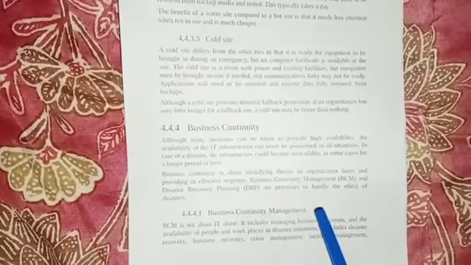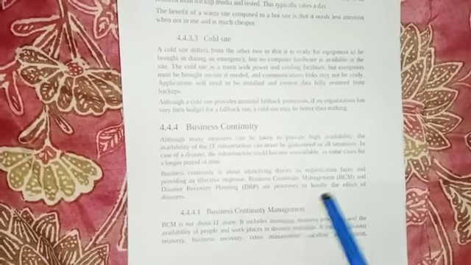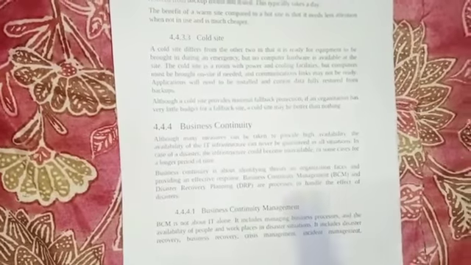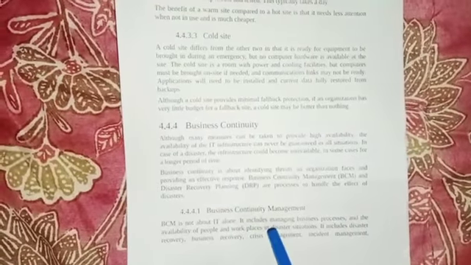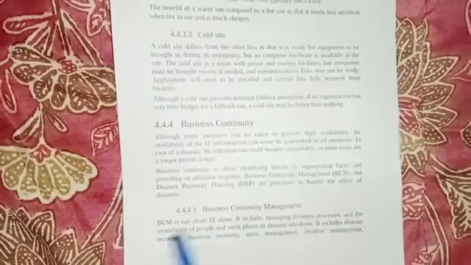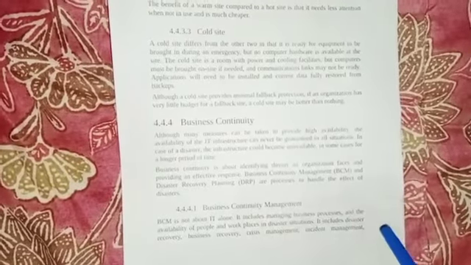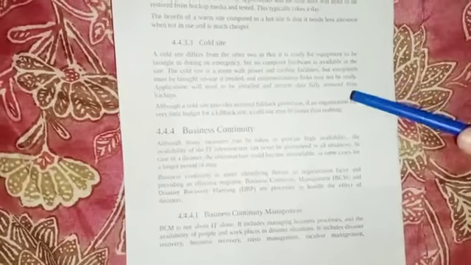Business continuity management (BCM) is not about IT alone. It includes managing business processes and the availability of people and workplaces in disaster situations. It includes disaster recovery, business recovery, crisis management, and incident management. But these will be discussed in the explanations in the above sections.